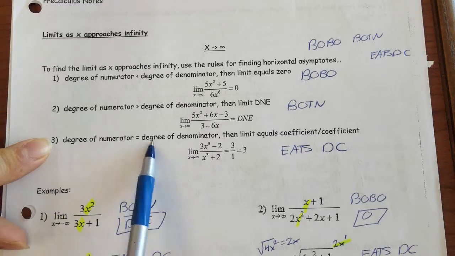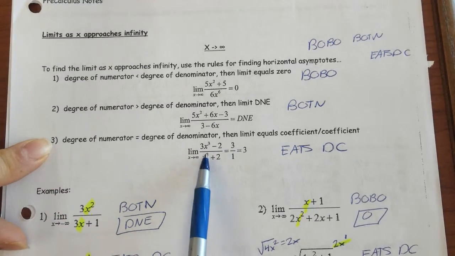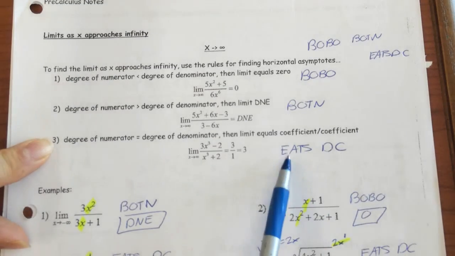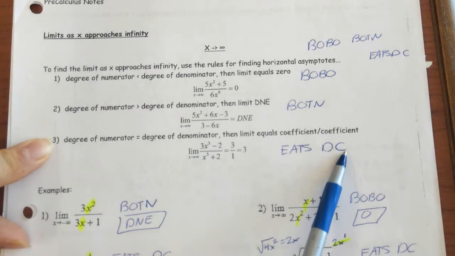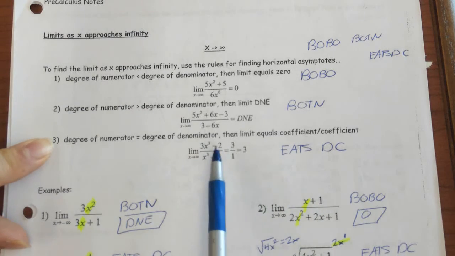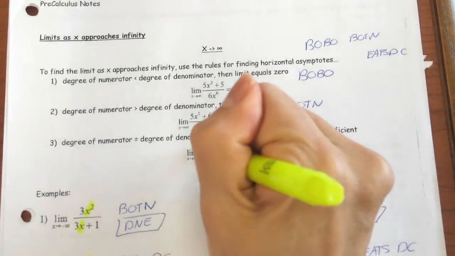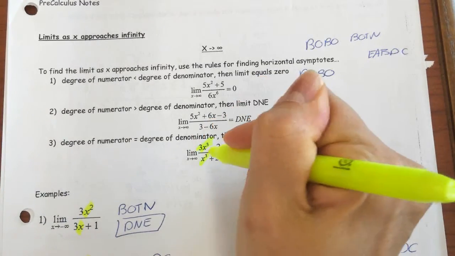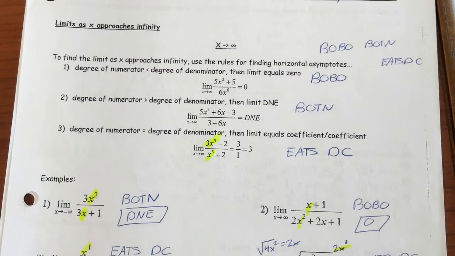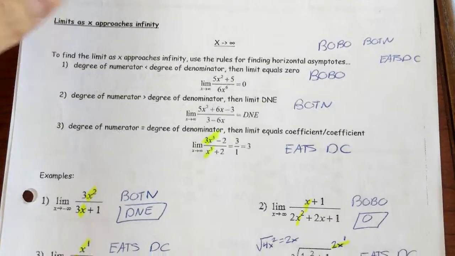And lastly, the degrees are the same. X to the third, EATS, DC. Exponents are the same, divide coefficients. So you're dividing coefficients of the part where it's the same. So x to the third has a 3. X to the third down there has a 1. So 3 over 1 is 3.